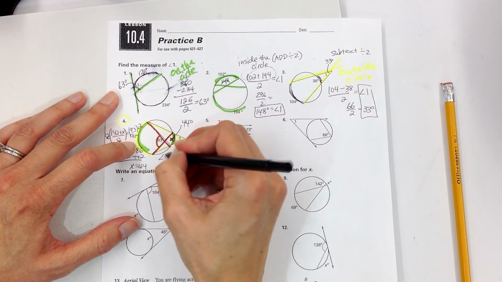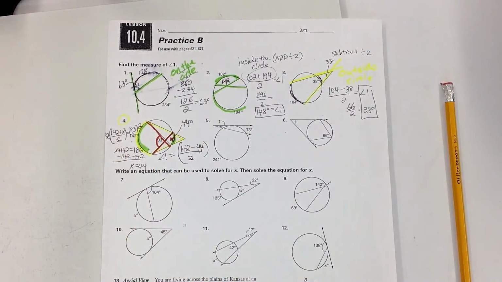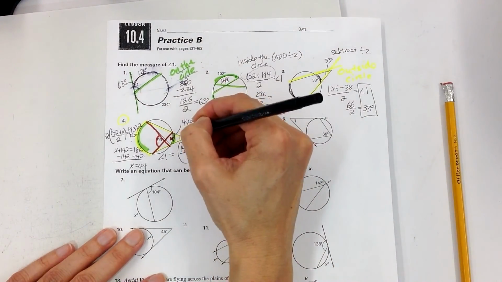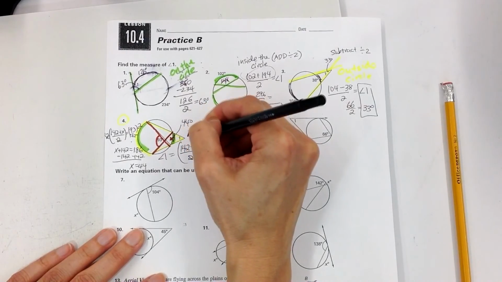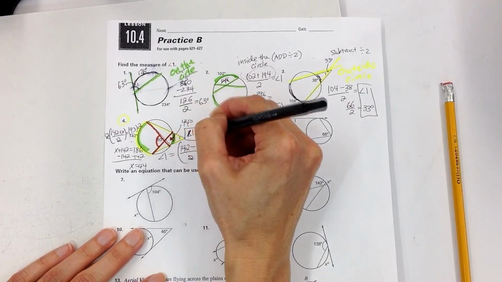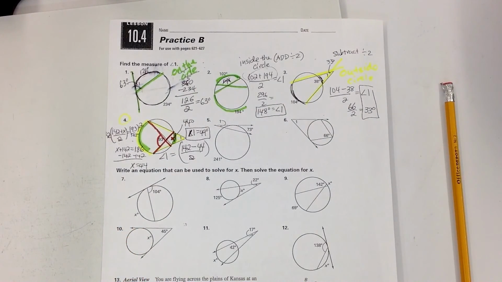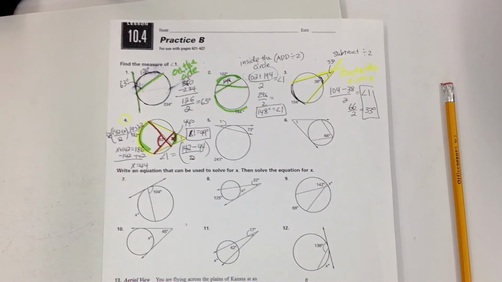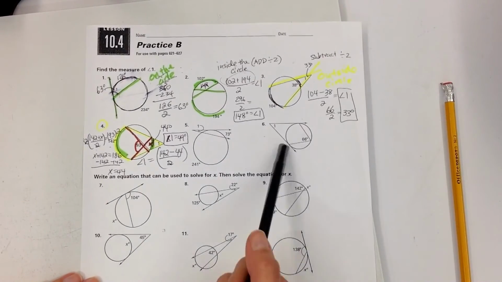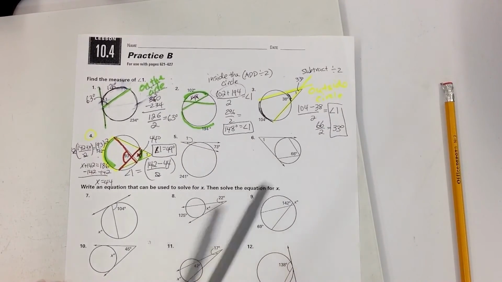That equals angle 1. 142 minus 44 is 98, divided by 2 is 49. So angle 1 equals 49 degrees. Alright, so that was a two-stepper. And this was kind of like what we did in the space problem, so it's pretty easy.